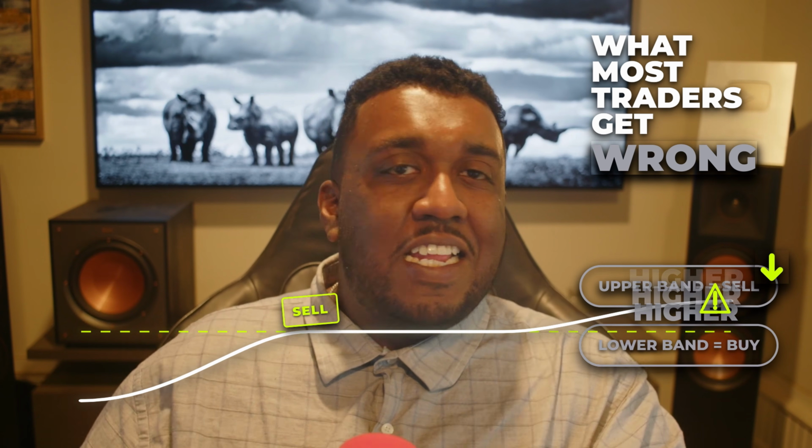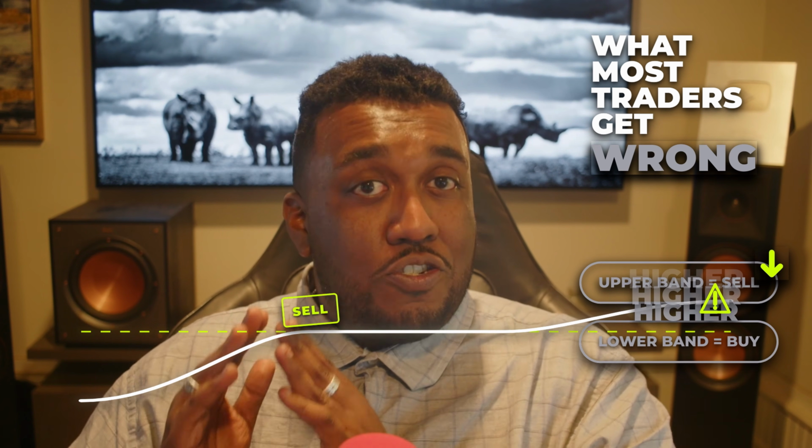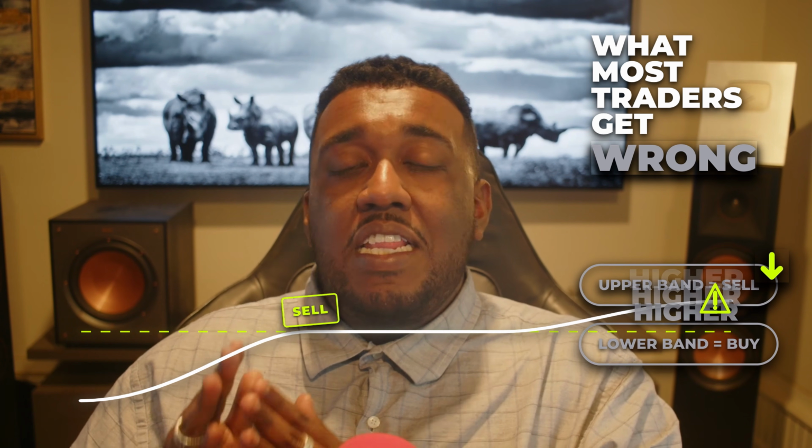So that's not exactly a sell signal. That's going to be a strength if you think about it in different terms. That band doesn't tell you what price is going to do. It tells you where the price is right now. And that context is everything when it comes to day trading. So let's get into it.